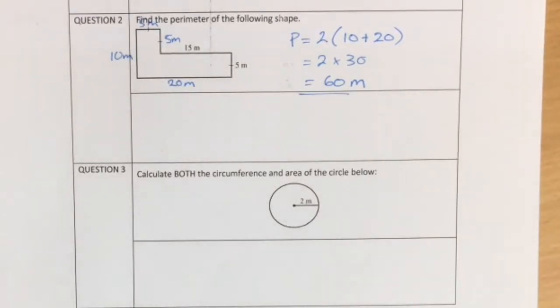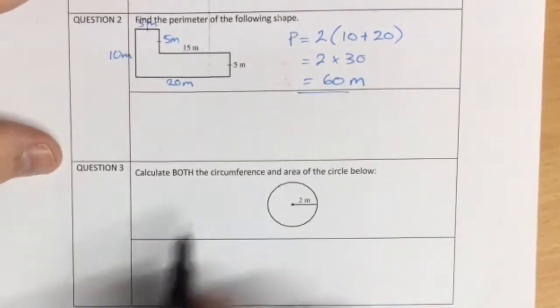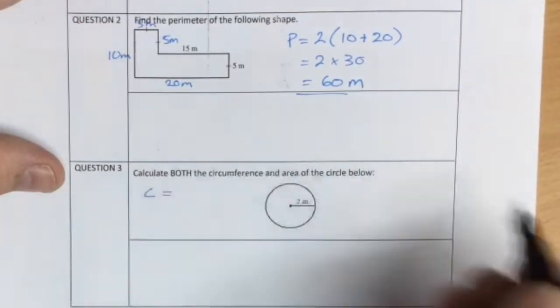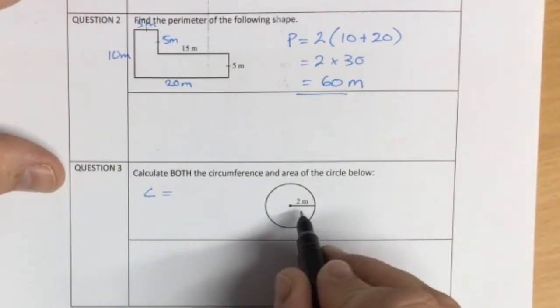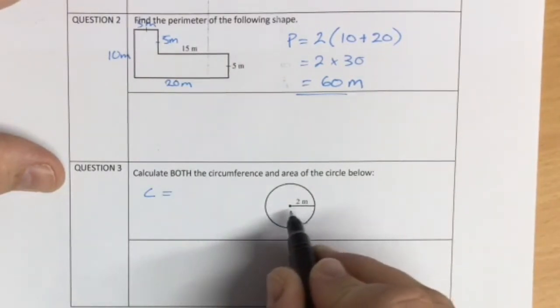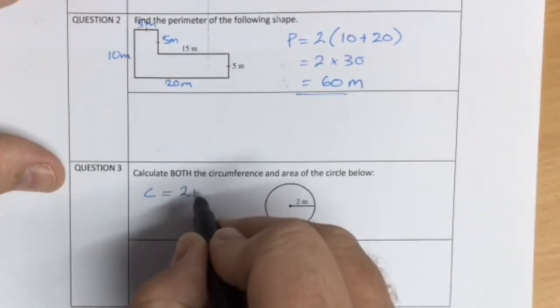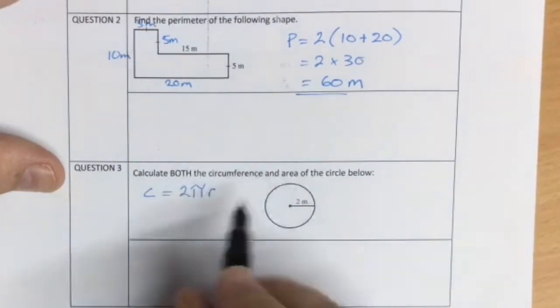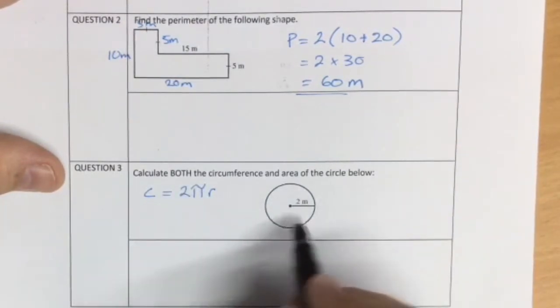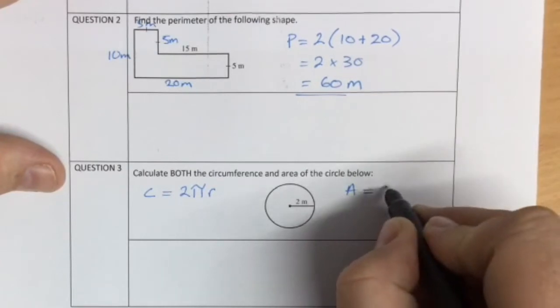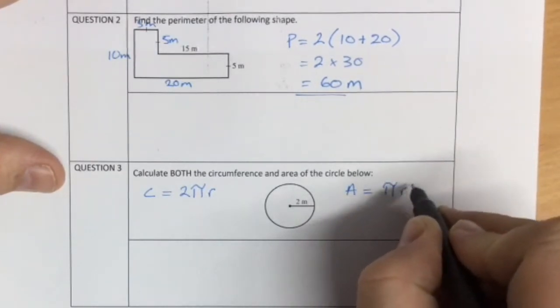For our next one, we're looking at finding both the circumference and the area of the circle below. You need to know how to find the circumference of a shape. In this case, it's 2 meters in radius, so we're going to use that the circumference is equal to 2 pi r. No point saying the circumference is equal to pi d when you don't have the diameter. And when we do the area of this, we'll remember that the rule for area is pi r squared.